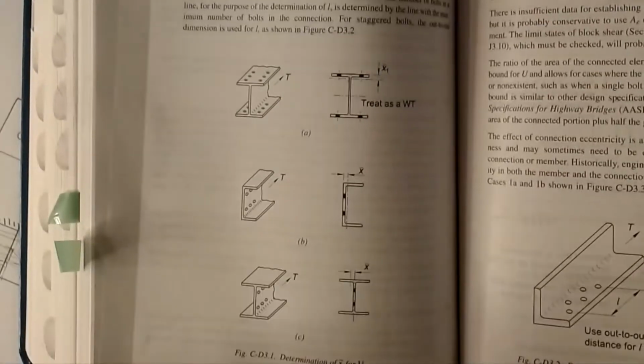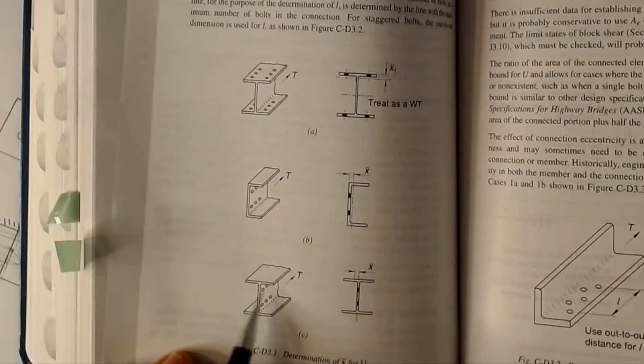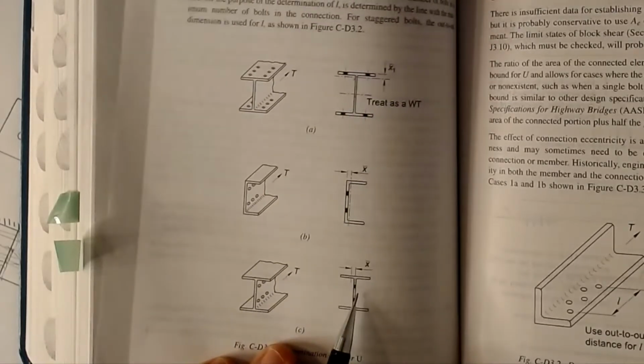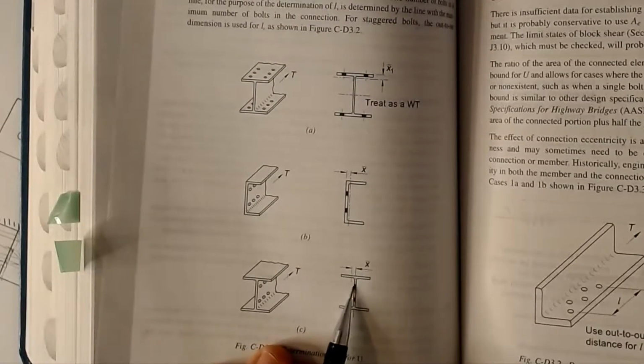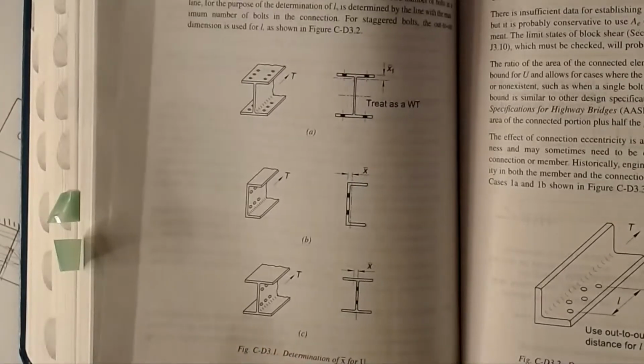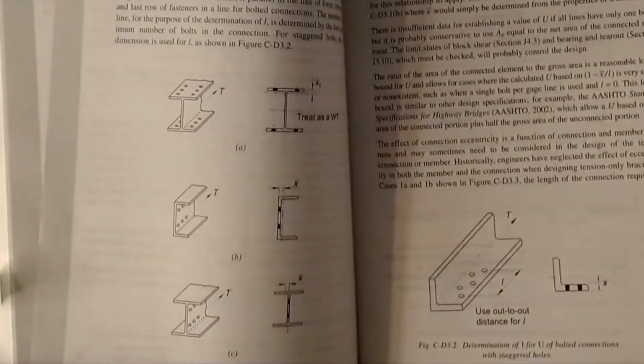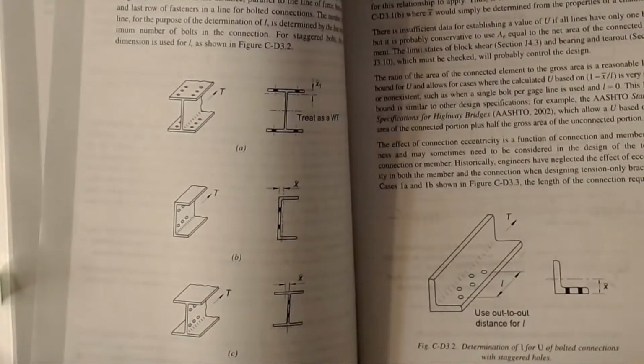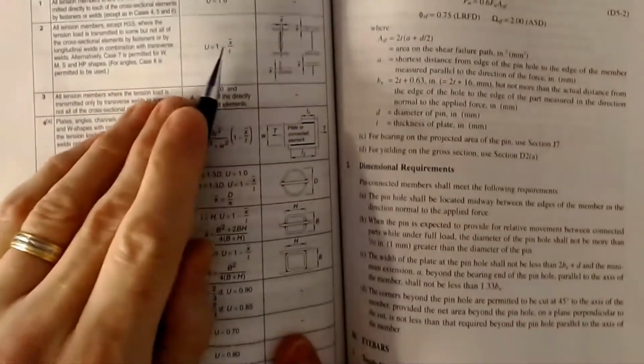So this is how a single channel was done, and for an I-beam, we're basically going to deal with half of it. So it goes from the center line of the section out to what they're calling X bar. Now, the other dimension that we have is the L dimension. Remember, if we come back to here, we're looking at 1 minus X bar over L.